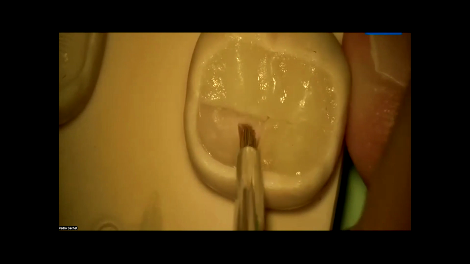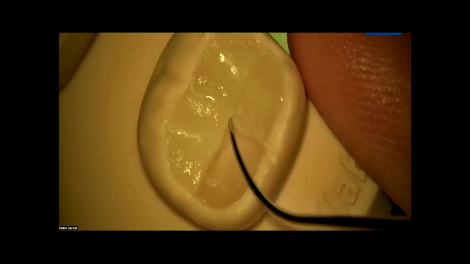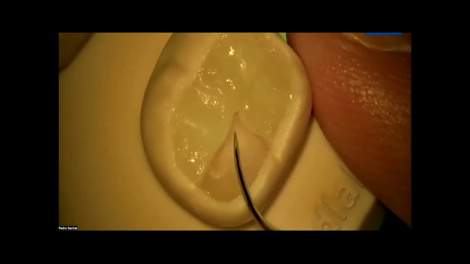Remember that the light is guiding us to the direction of the triangular ridges. Sometimes we need to open it again. And I really like to use a small brush as well, for small details.